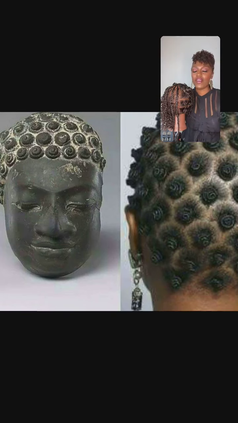And there was a big fuss a couple years ago because it was done on runways and bloggers were calling it mini twist buns or something like that. And it offended a lot of people because this is such an ancient hairstyle. I think it's always important to absolutely celebrate it, do it, transform it, but always give a little bit of credit to where this came from, because this style has been around for a very, very long time.